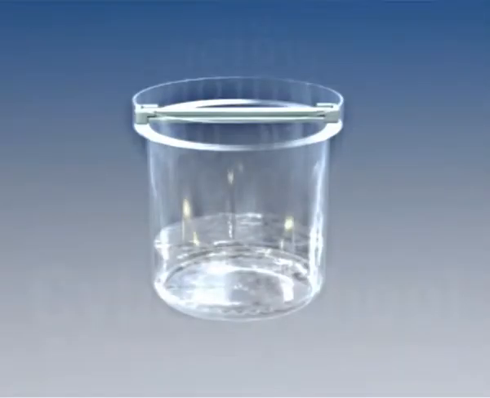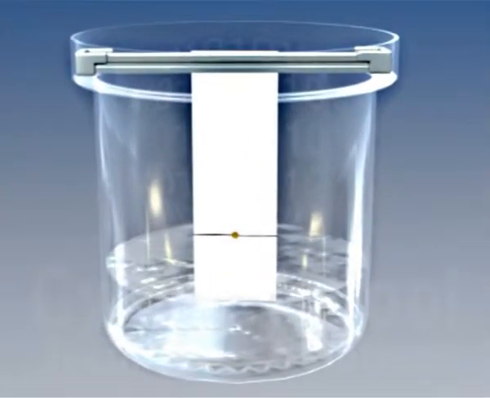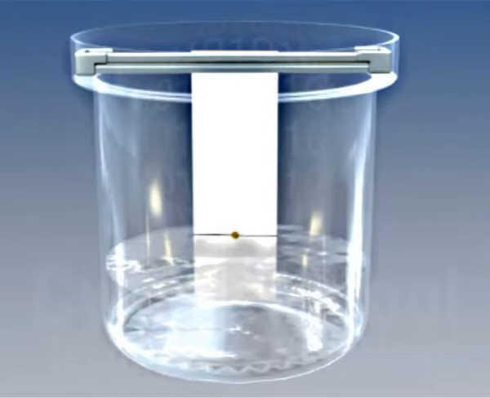a dish of solvent. Chromatography works on the principle that different compounds have different rates of solubility and absorption. Chromatography is also used to separate mixtures of colorless compounds. The solvent rises up the chromatography paper by capillary action.